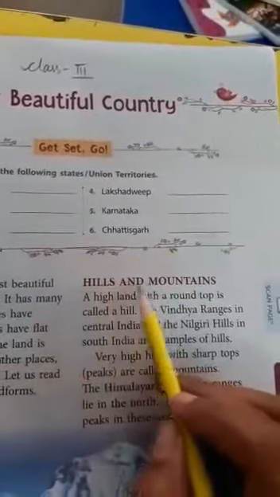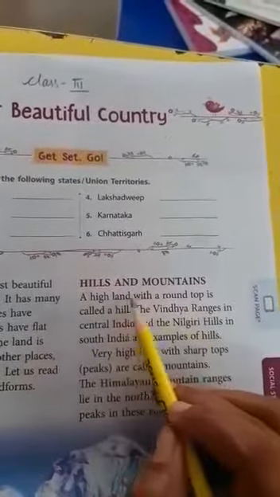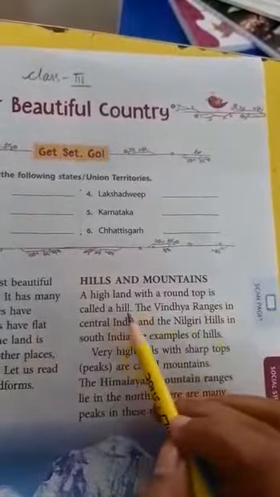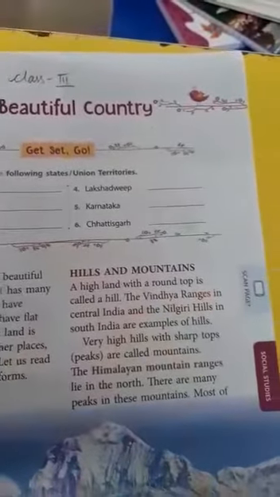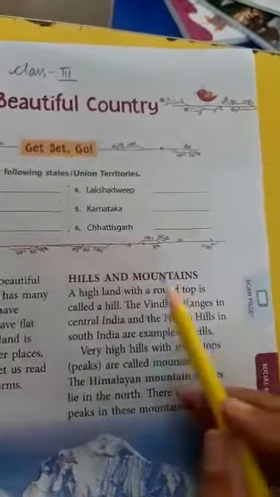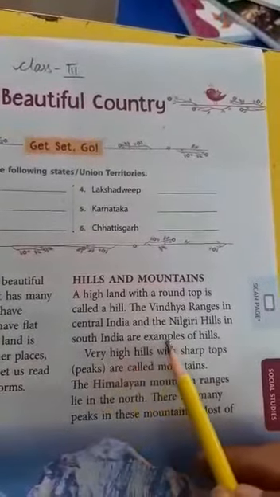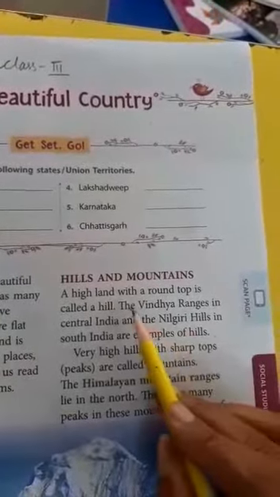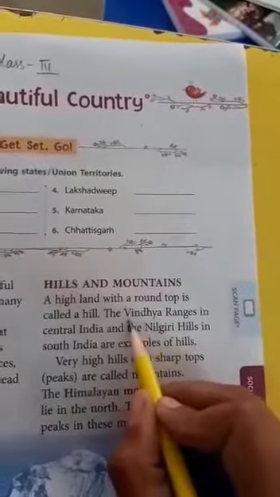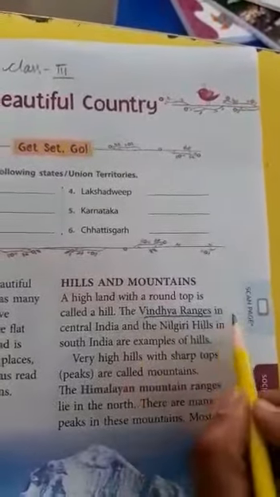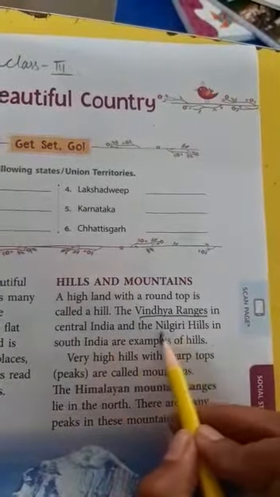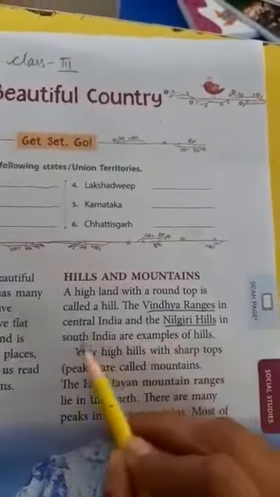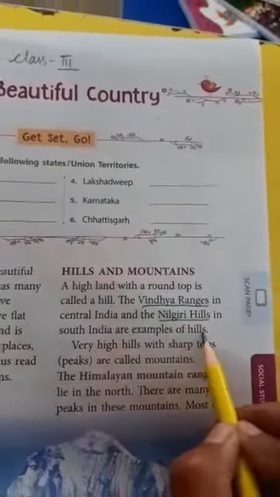Hills and mountains. A high land with a round top is called a hill. The Vindhya ranges in central India and the Nilagiri hills in South India are examples of hills. Underline the word Vindhya ranges, and underline Nilagiri hills.